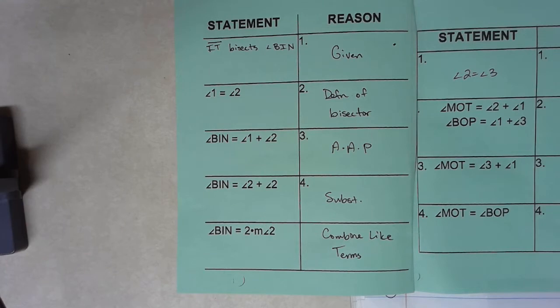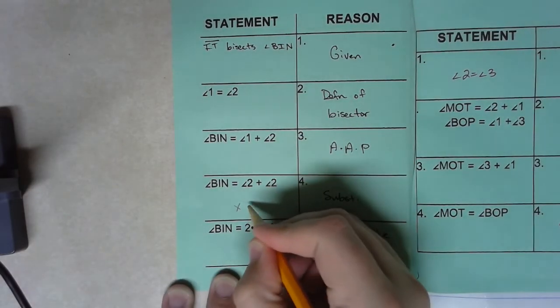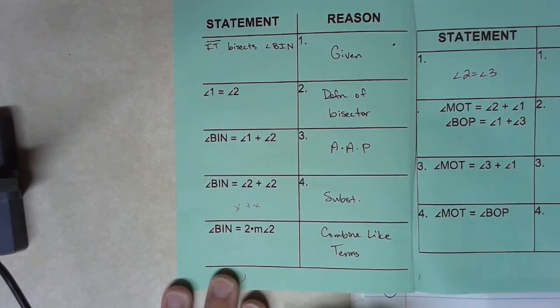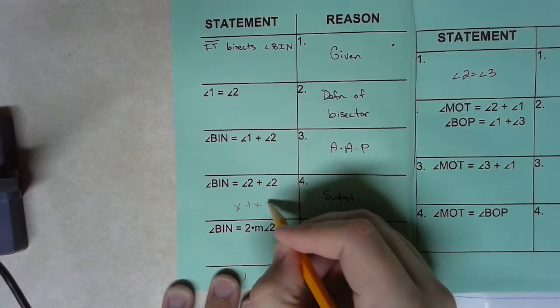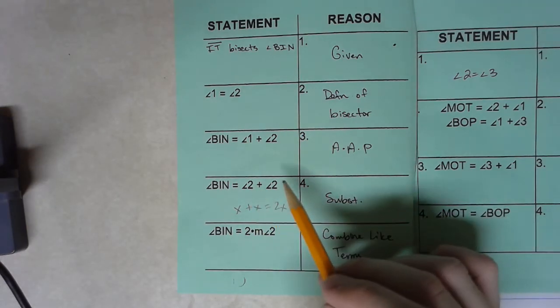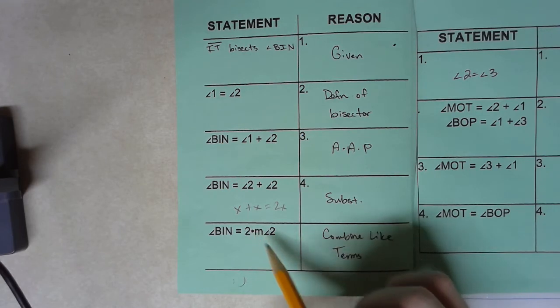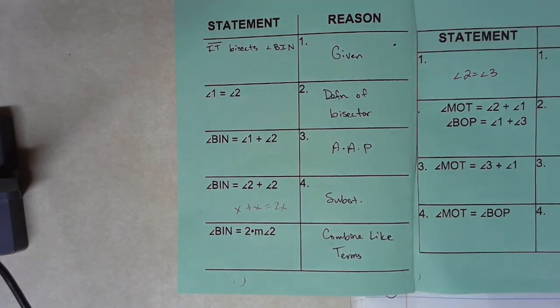And then lastly, we have angle BIN is equal to 2 times the measure of angle 2. Just like how we said at one point that there's a difference between addition property and combining like terms, imagine right here that we had x plus x. If you were to bring those together, condense that into one term, you would get 2x. So here they have angle 2 plus angle 2. They have 2 of these, so they added them together, and they said 2 times one of those. And that's going to be combining like terms.